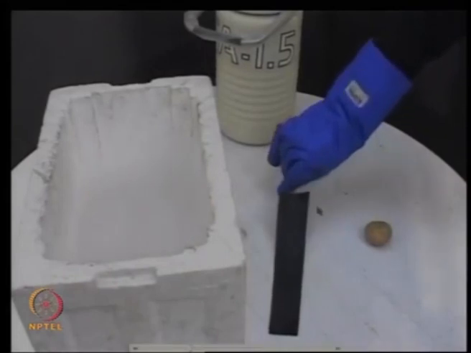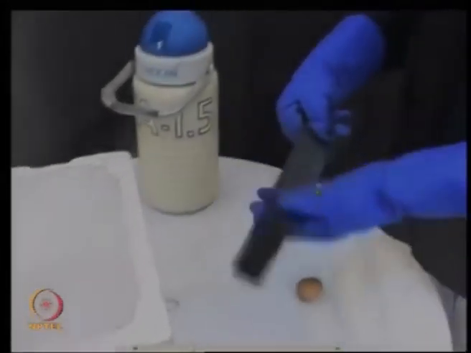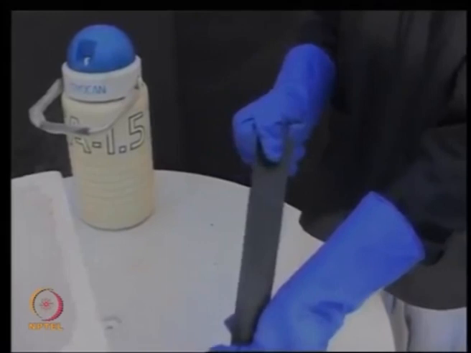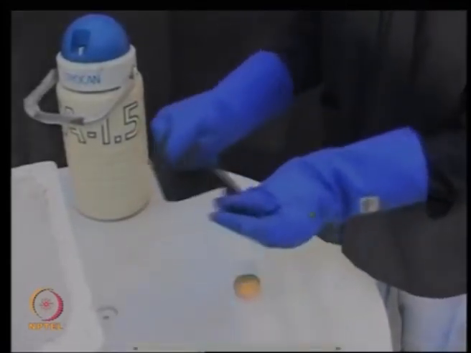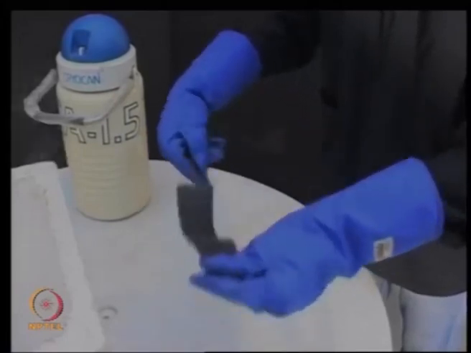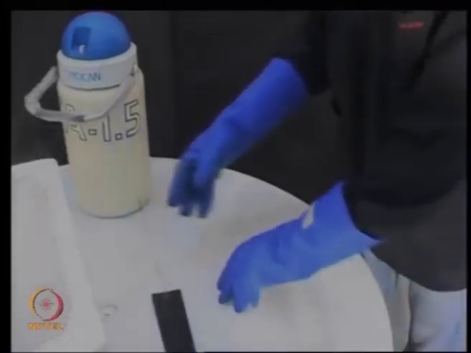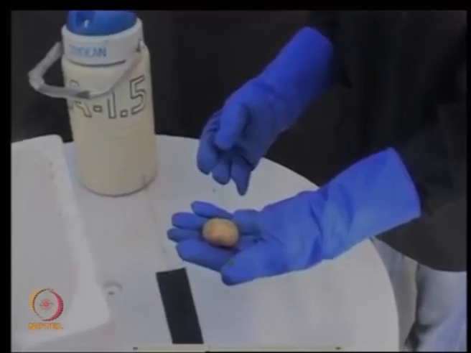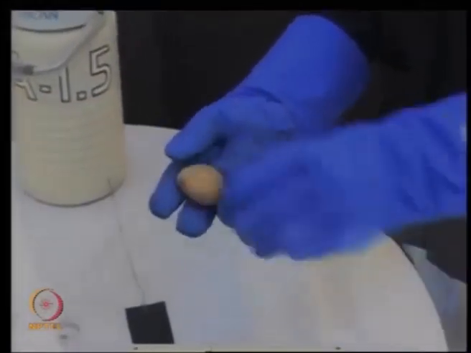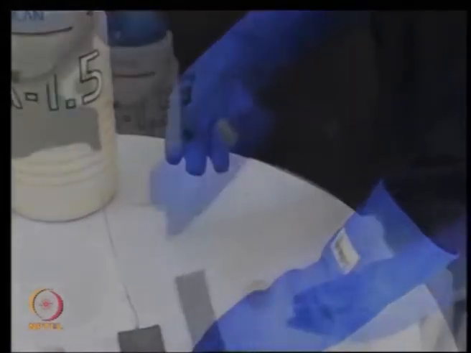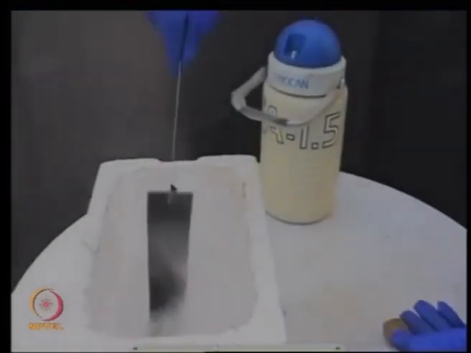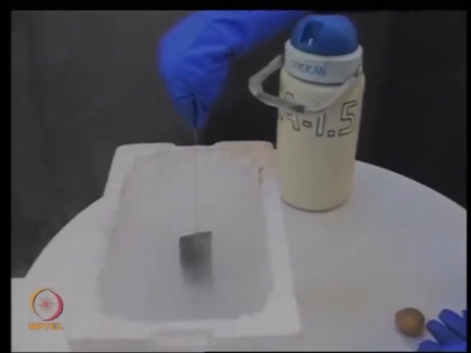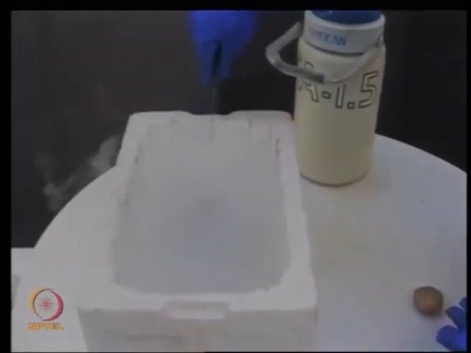So, here are two materials, one is a simple flexible rubber, quite elastic in nature, and we will put this rubber in the liquid nitrogen. Also, we have a potato. Potato has a lot of water, and as soon as we put this potato and the rubber in, the properties will change. So, let us put these two materials in for, let us say, 1 or 2 minutes.